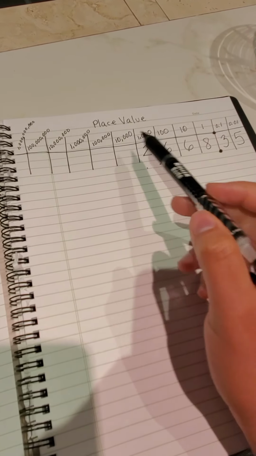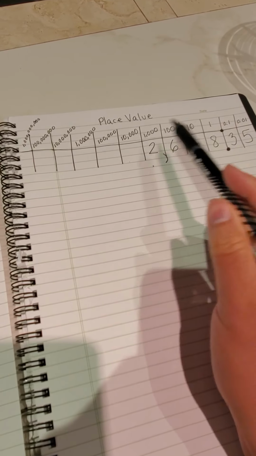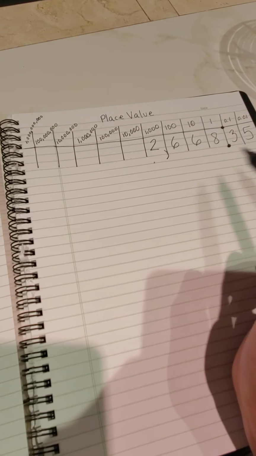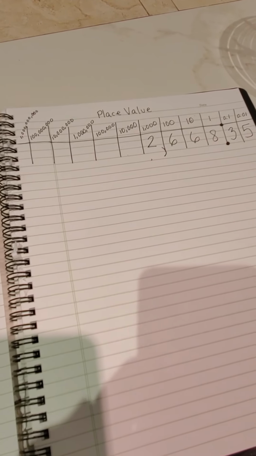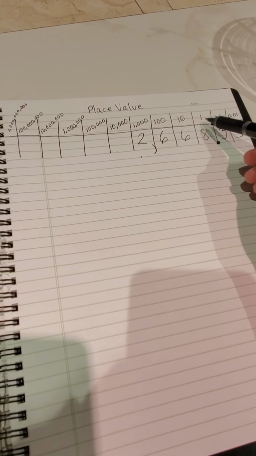I had some questions over place value today, so I wanted to give you a quick review. So if I look at this chart, what is this called? You're right, it's the place value chart. So if I look at the place value chart, what pattern do you see happening?